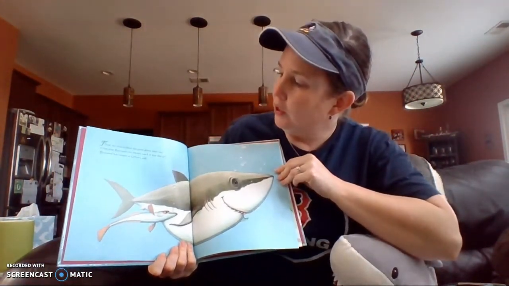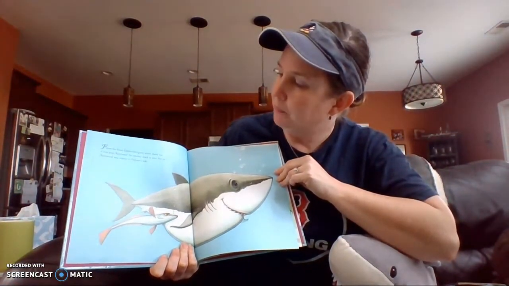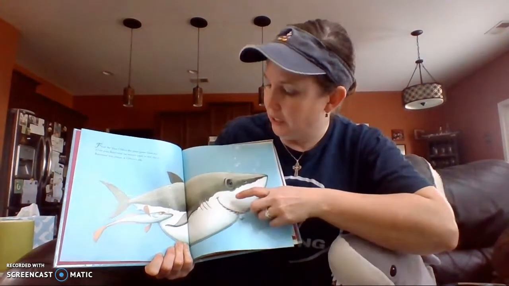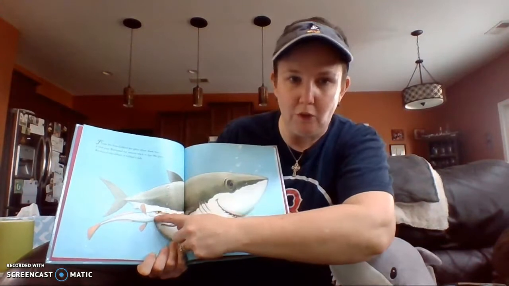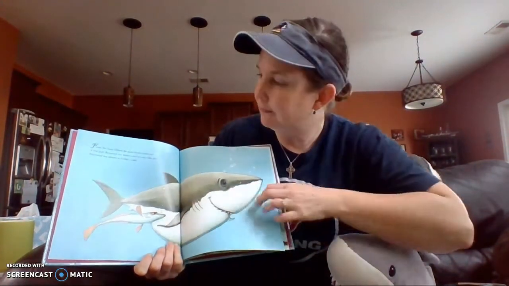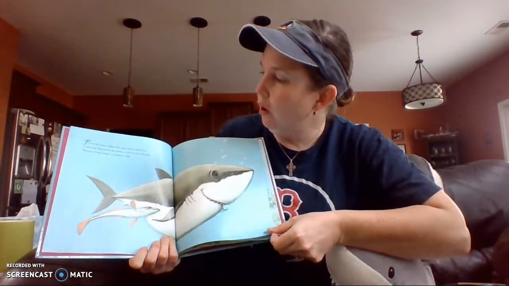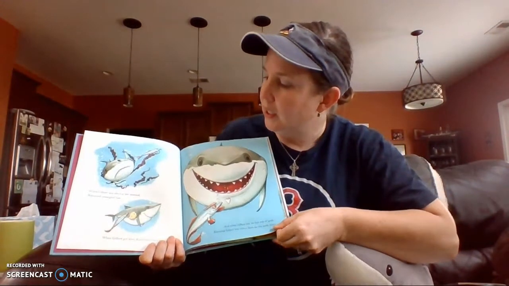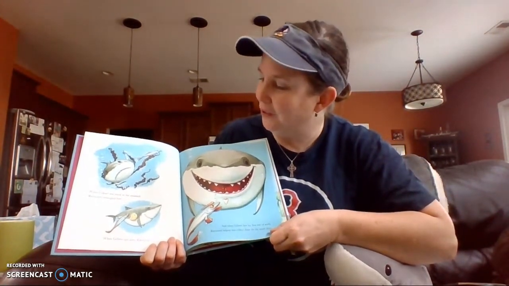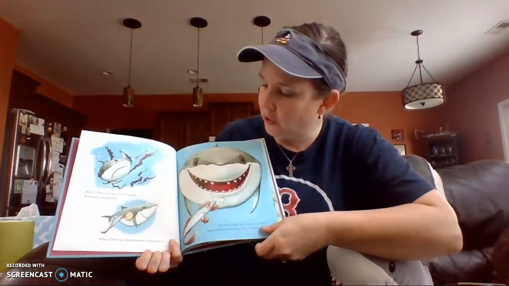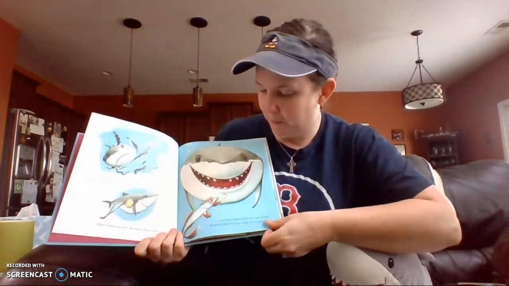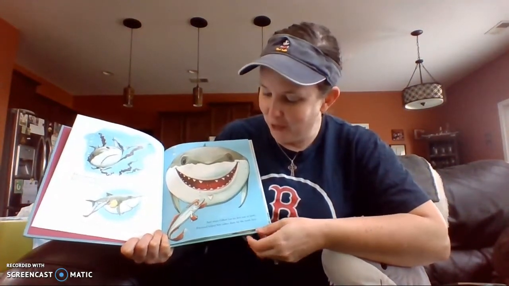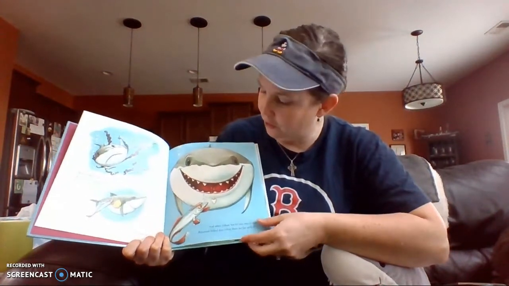From the time Gilbert the Great White Shark was a tiny pup, that's a baby shark, Raymond the Remora stuck to him like glue. Remora is a little fish that likes to hang out with sharks. Raymond was always at Gilbert's side. When Gilbert was stuck in the seaweed, Raymond untangled him. When Gilbert got dirty, Raymond cleaned him up. And when Gilbert lost his first row of teeth, Raymond helped him collect them for the tooth fairy.